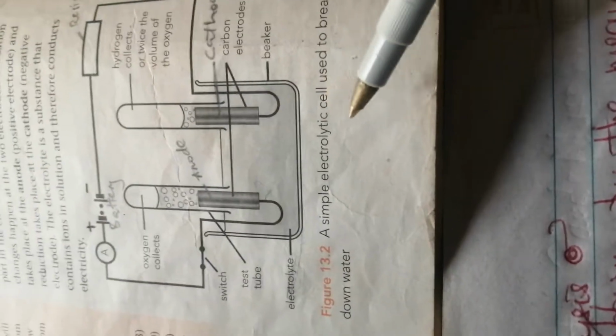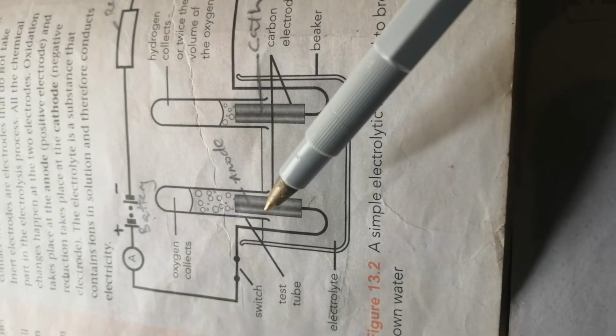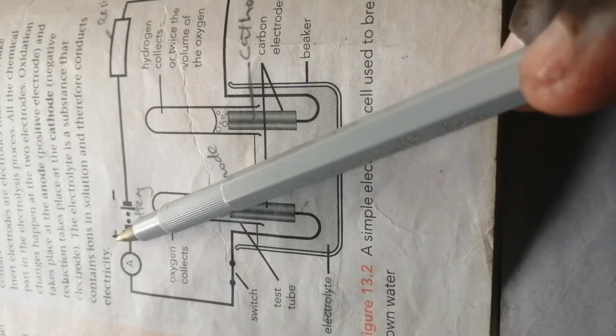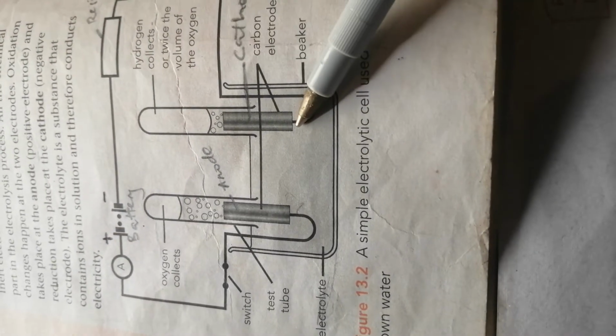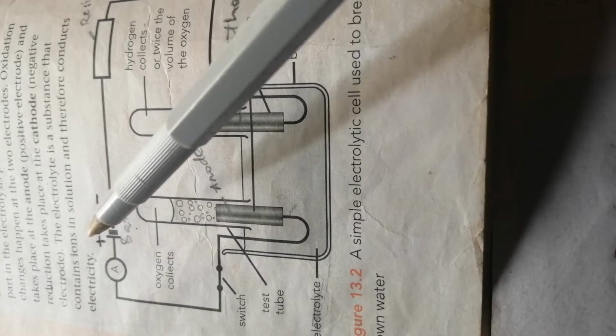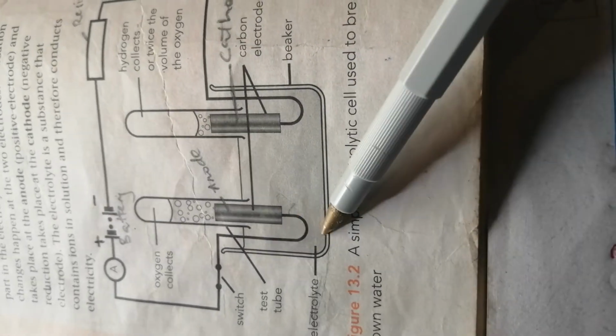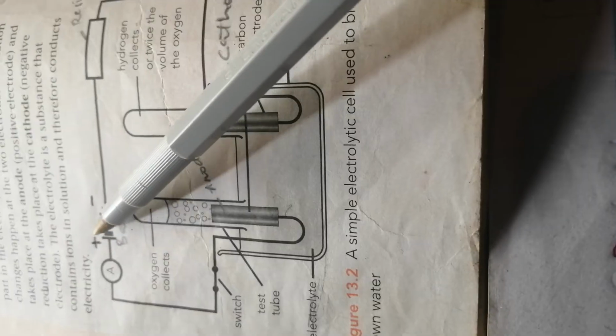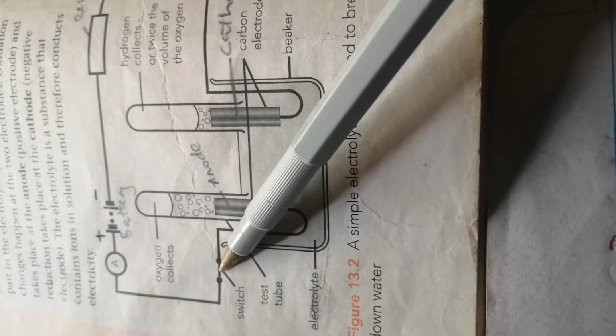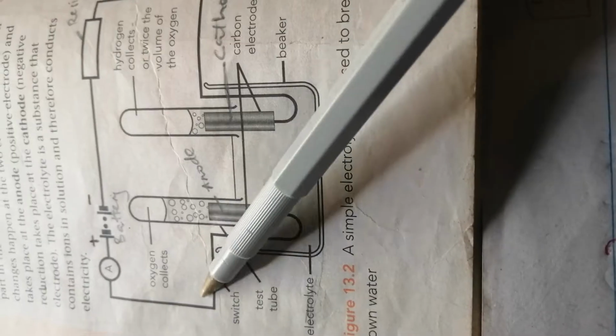Always, during the electrolysis of water, look at this diagram. The anode is always connected to the positive, and the cathode is always connected to the negative terminal. The cathode is connected to the negative terminal, and the anode is connected to the positive terminal. Right here is the switch, and the switch is on. That's why we see these bubbles, because there is something taking place. And this one is a test tube, and this one is where oxygen is being collected. And I will explain all those things.